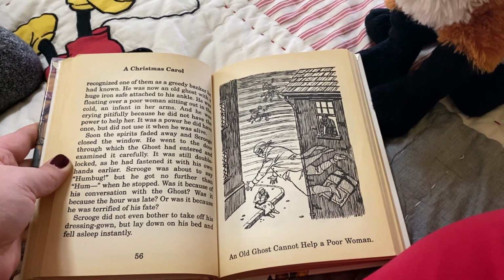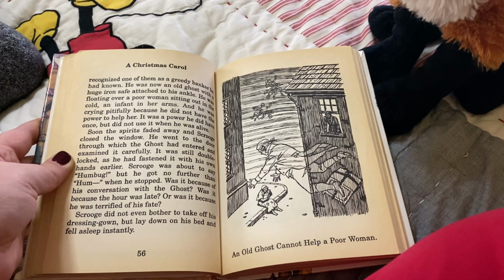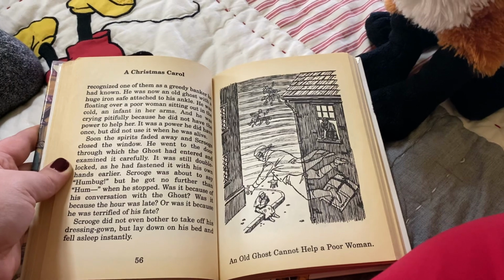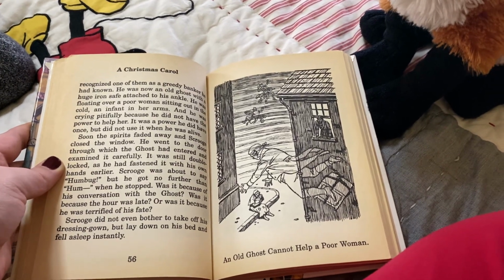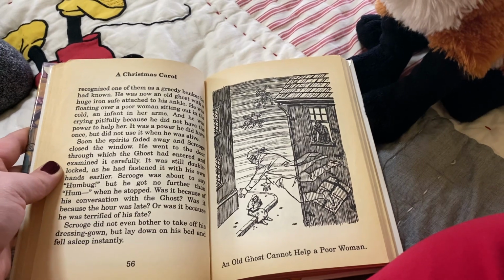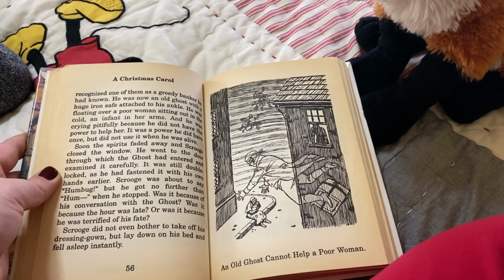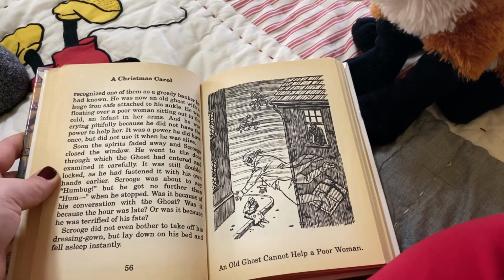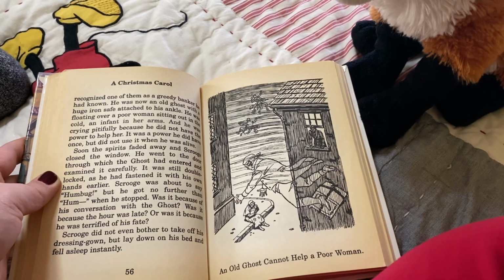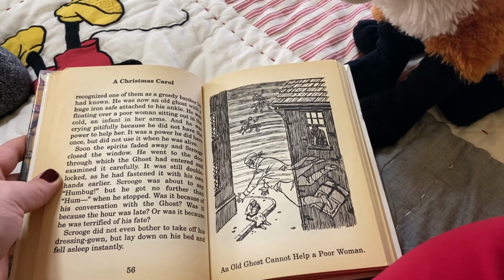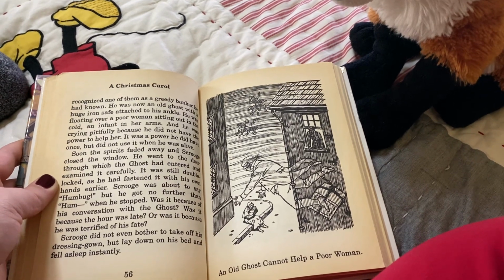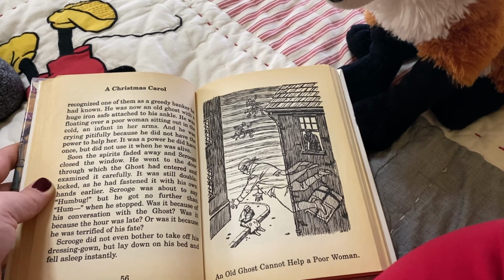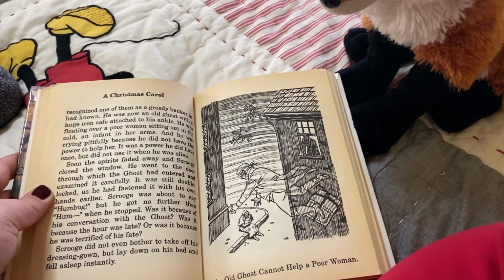Soon the spirits floated away, and Scrooge closed the window. He went to the door through which the ghosts had entered and examined it carefully. It was still double locked, as he had secured it with his own hands. Here Scrooge was about to say humbug, but got no further than hum. When he stopped, was it because of his conversation with the ghost? Was it because the hour was late? Or was it because he was terrified of his fate? Scrooge did not even bother to take off his dressing gown, but lay down on his bed and fell asleep instantly.